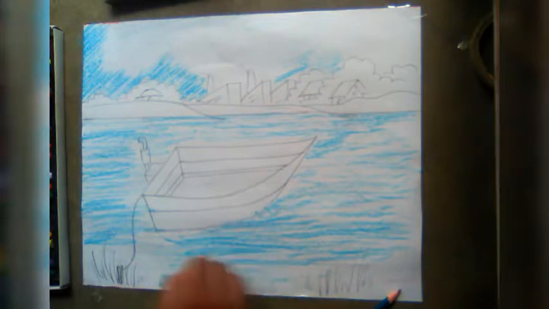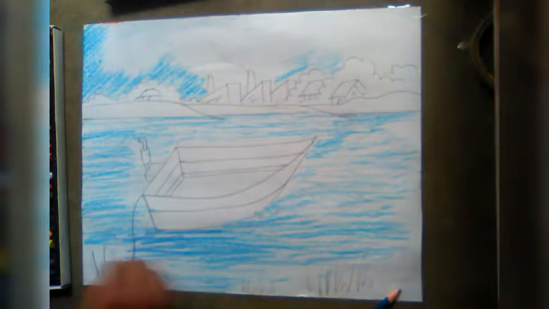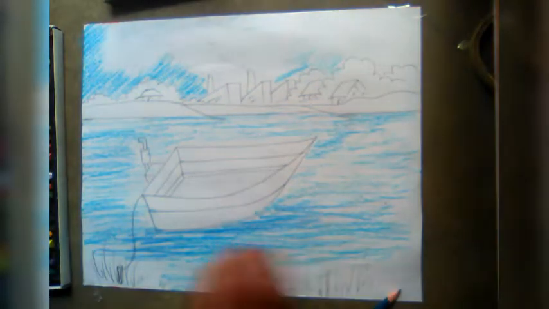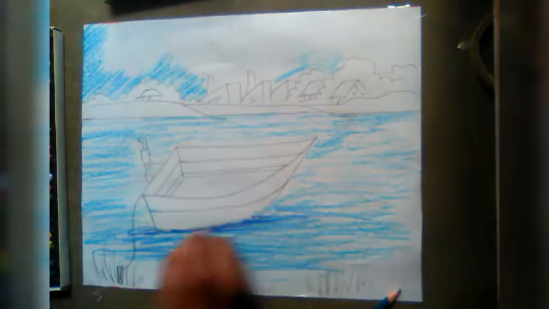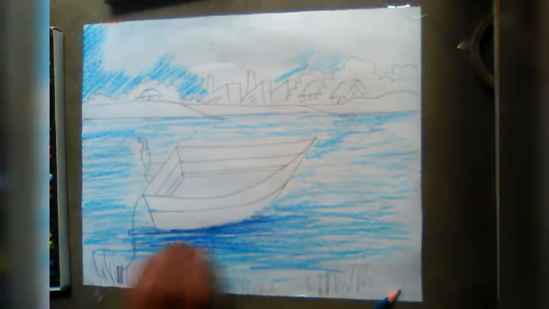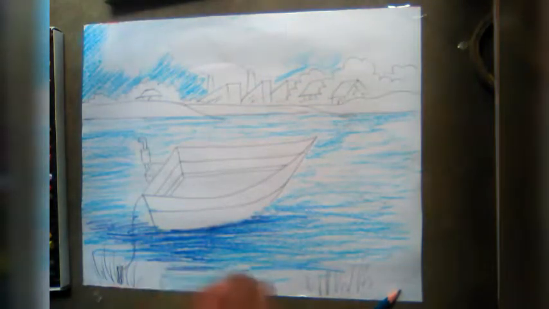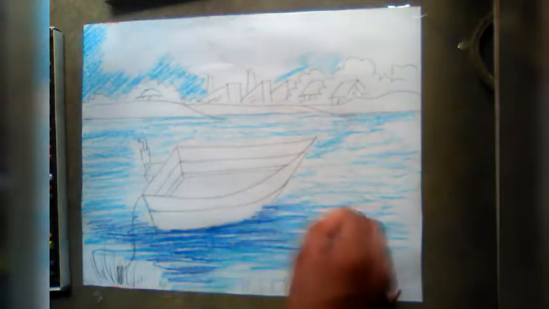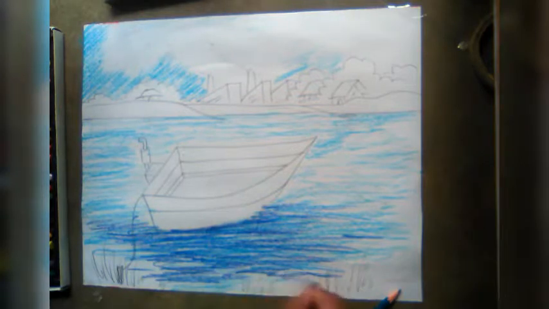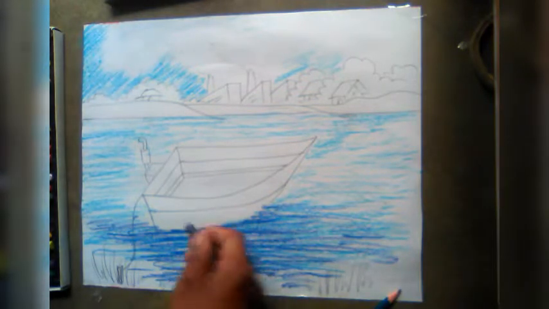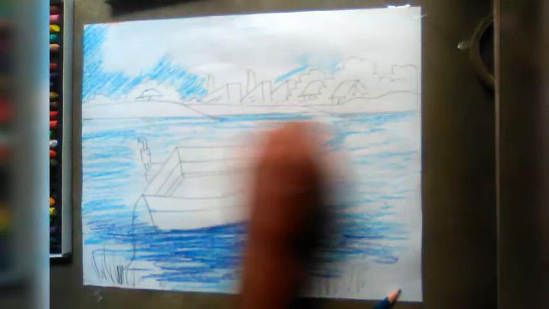Now I use deep blue color here, a deeper portion of sky blue, and after that it is Prussian blue. The darkness of this portion must be greater, because here the shadow of this boat must lie on it. You can also use black color in case of this Prussian blue color, and again use sky blue here.